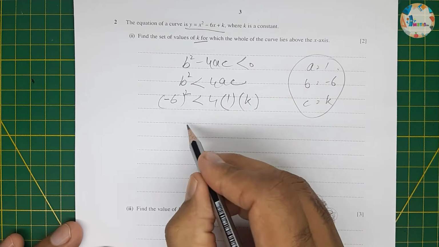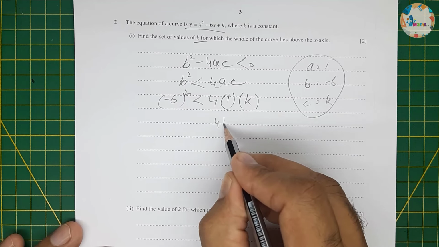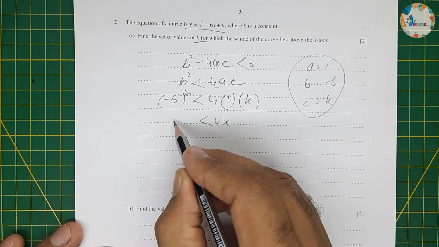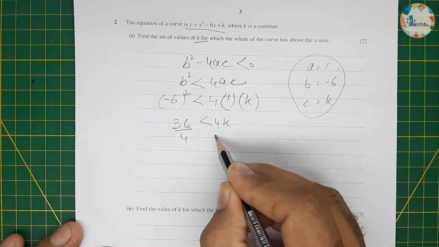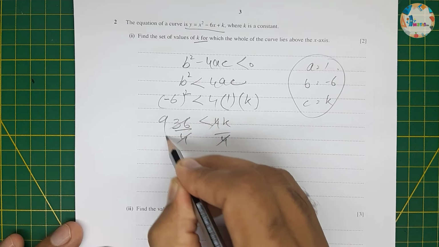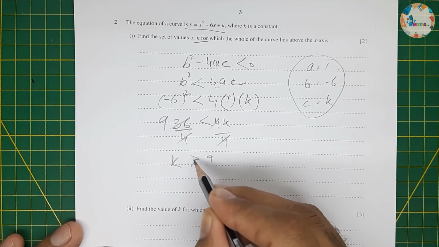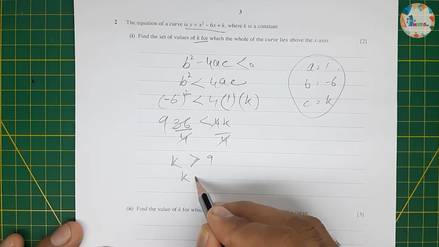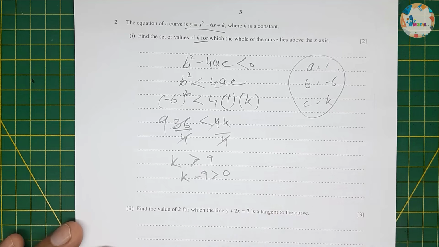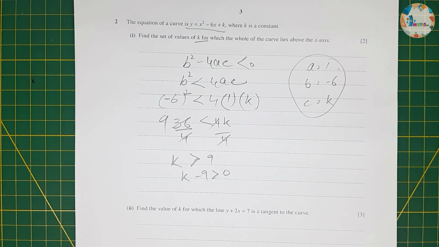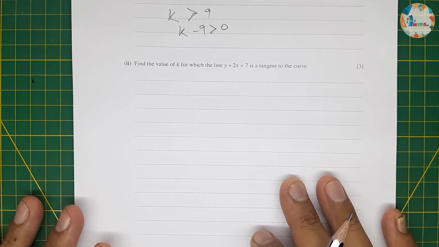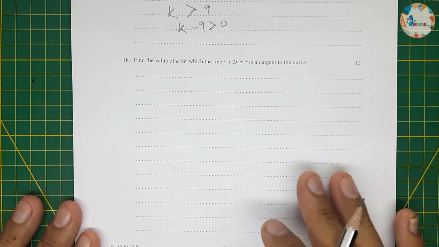So this implies this side will be 4k and this side will be 36. So we'll divide by 4 and we will get 9. So k is greater than 9. So we can write k minus 9 is greater than 0. Now for the second part, find the value of k.